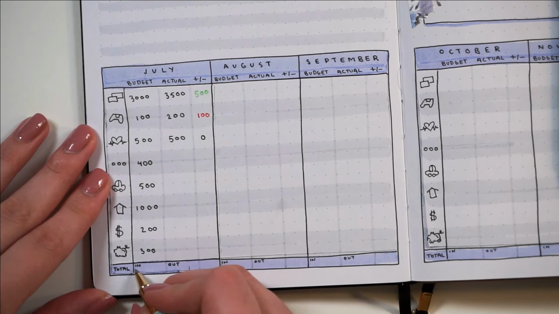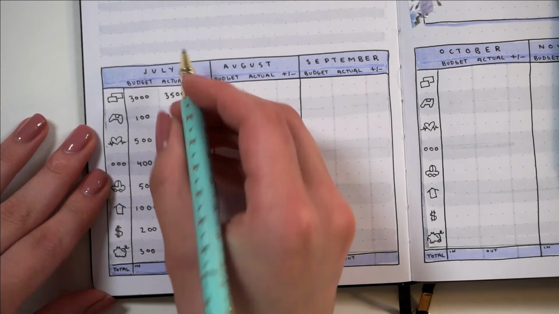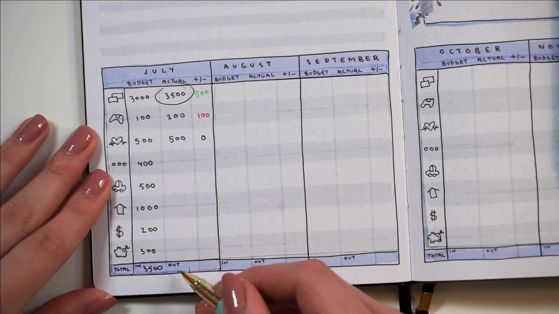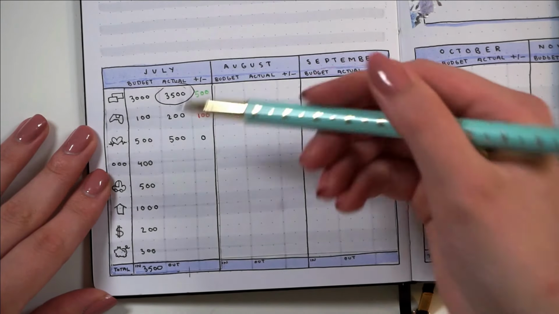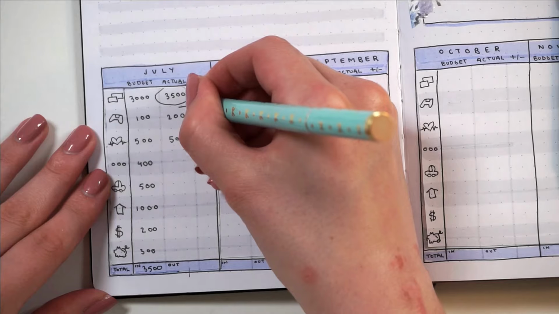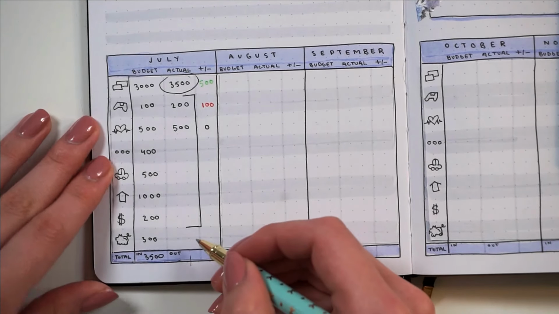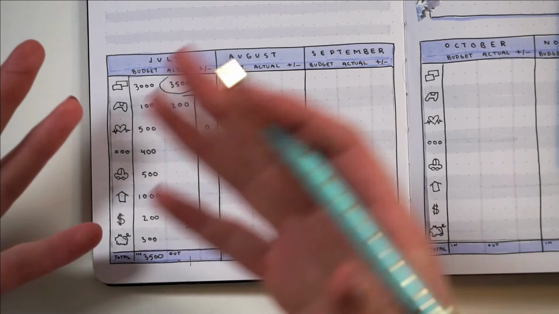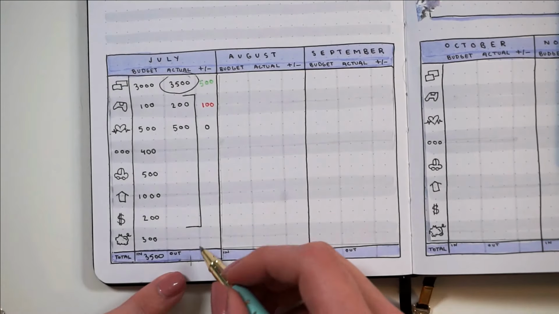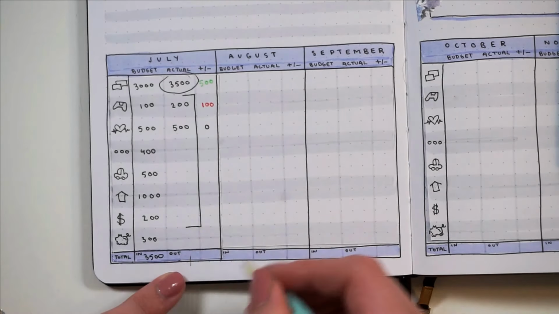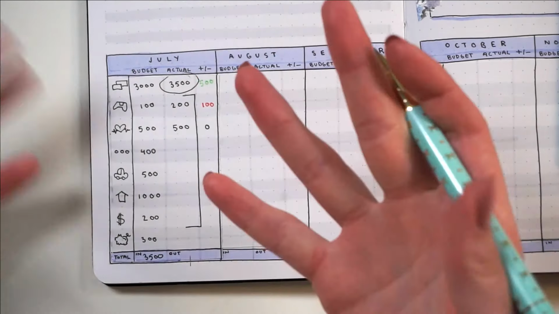So the total in would be the income right here, this amount. So that would be 3,500, and the out would be all of these categories right here. So everything except for the savings, because the savings you're technically not spending, right? So these categories all added together will give you a grand total of something.